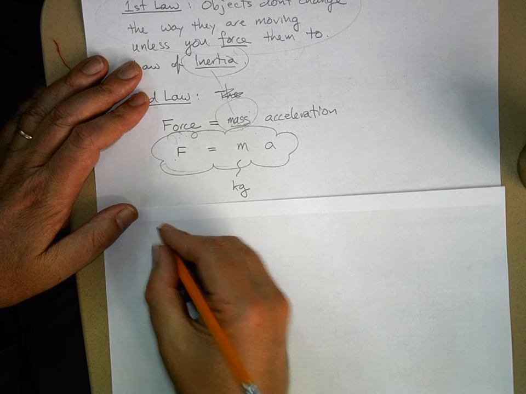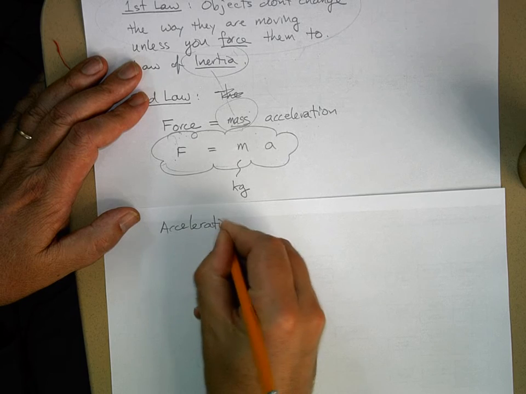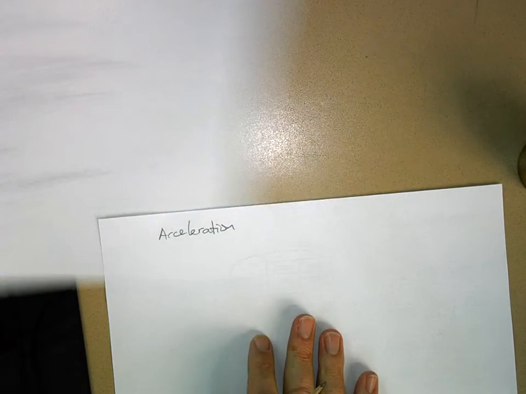So acceleration. And I'm recording this, so I'm just going to blow through it. All right. Acceleration.